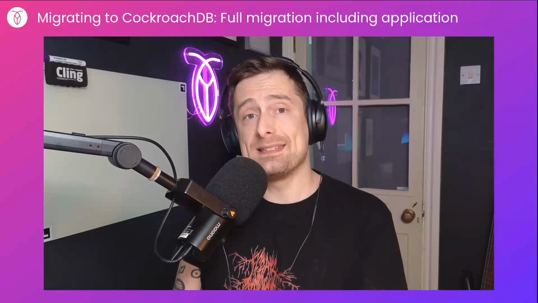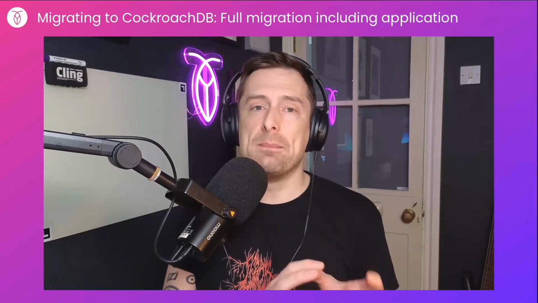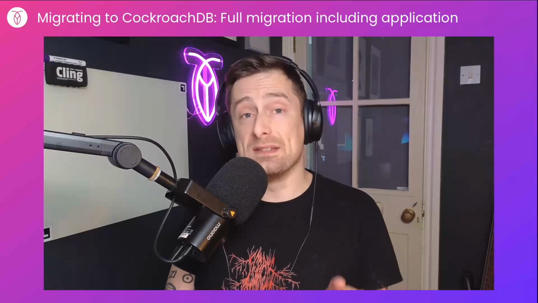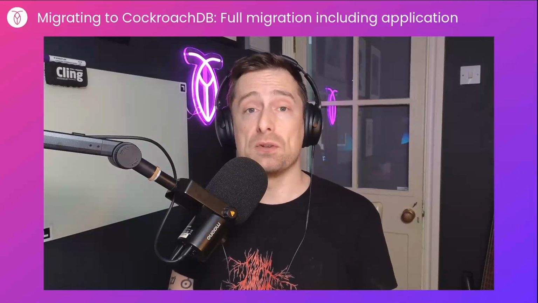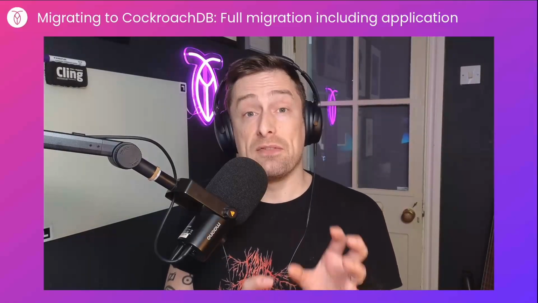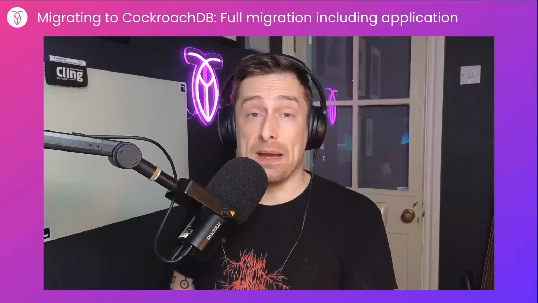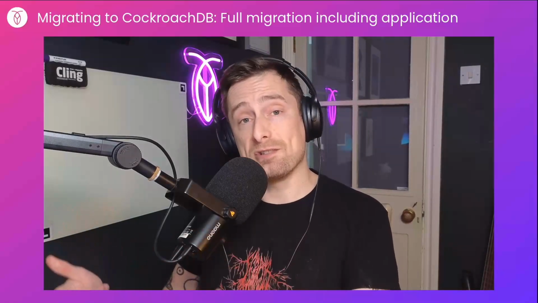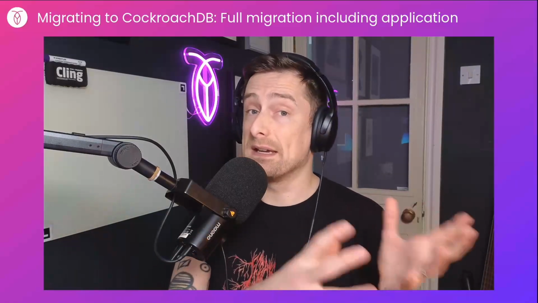If you want a consistent cutover, you'll probably need a bit of downtime. Now, that's not to say that zero downtime migrations are impossible. They're just a bit more involved. For simplicity's sake, I'm going to stop my application now to allow the data in CockroachDB to completely catch up with the data in Oracle.